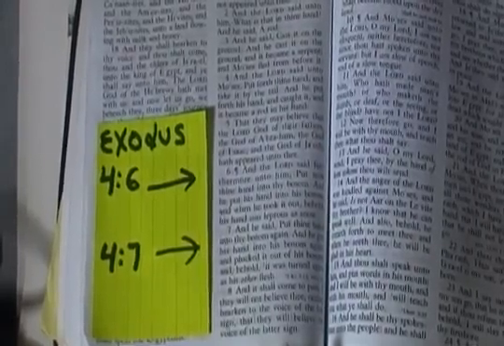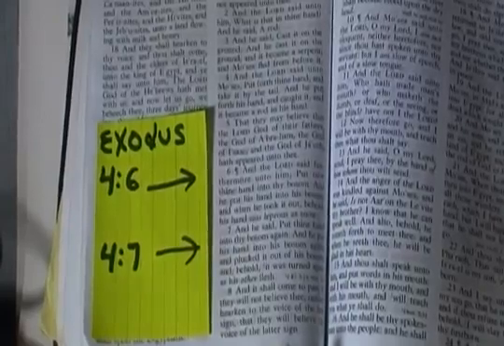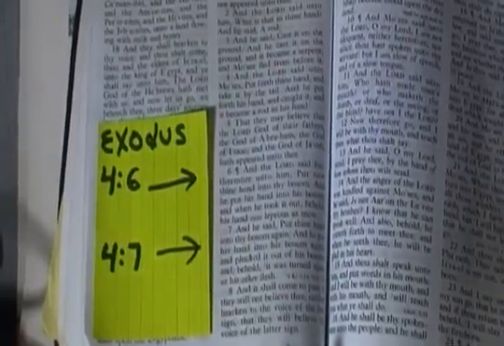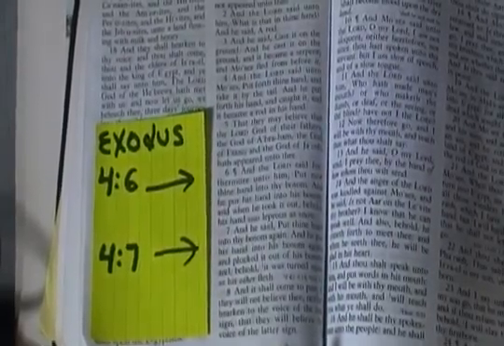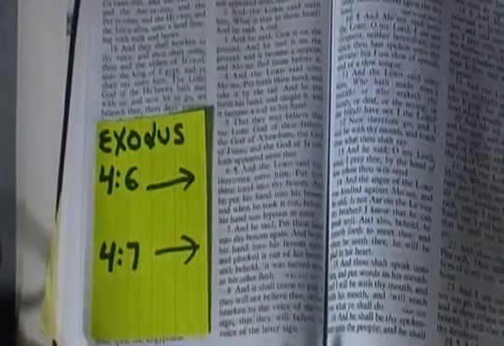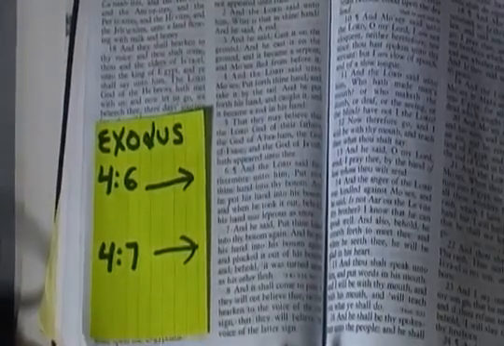God gave Moses these two signs, throwing the rod down and putting his hand into his bosom, to show that something miraculous was occurring.